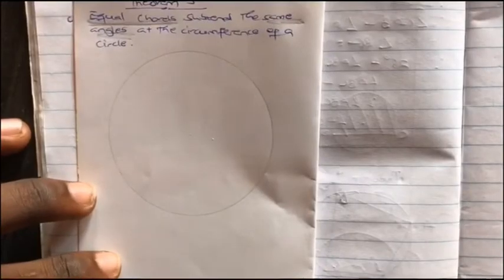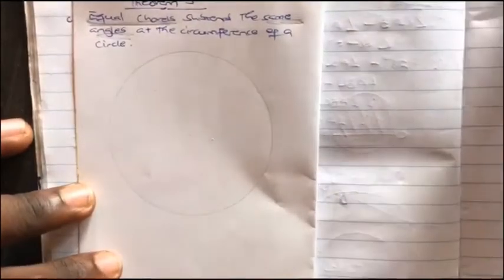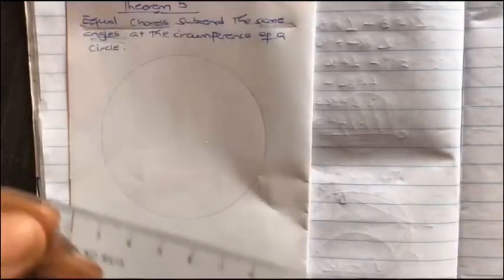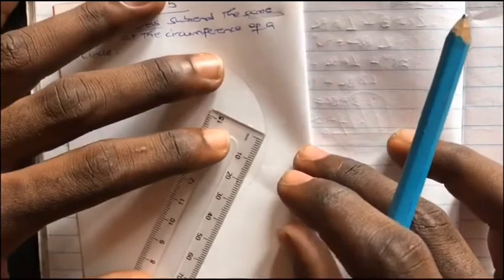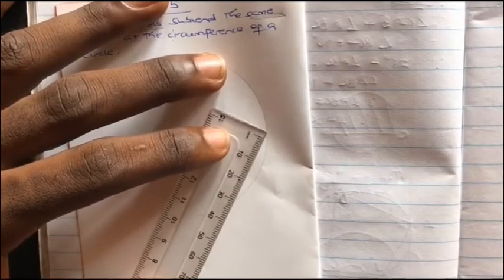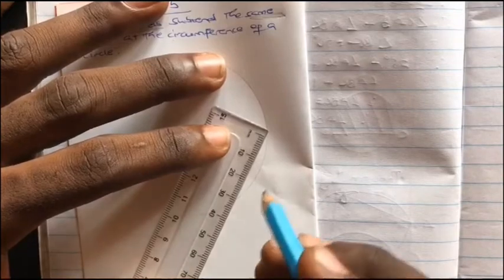To prove this theorem, we have a circle, and then let me draw the chord. Let that chord be, let's say, 3 centimeters, or 30 millimeters.